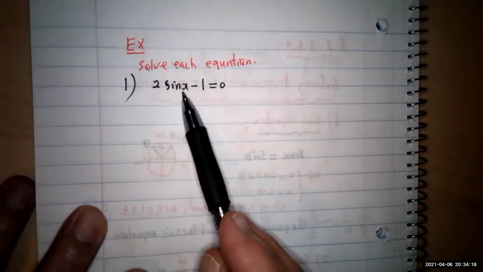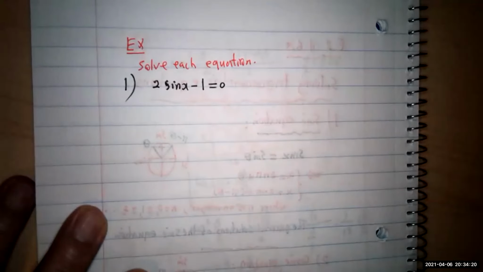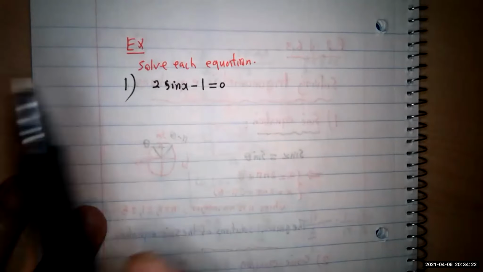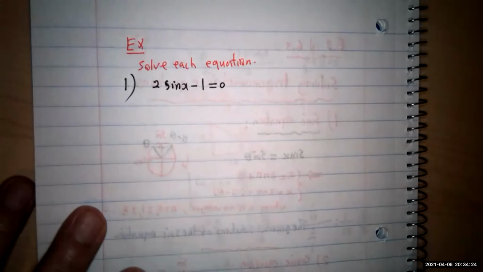Now, you will see the unknown is sine x. You have to isolate it. You know that add, subtract, like when you solve for x, you are going to solve for the sine x in this equation, okay?